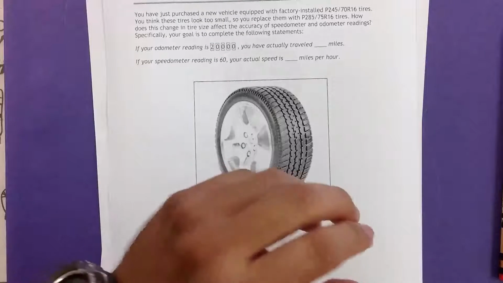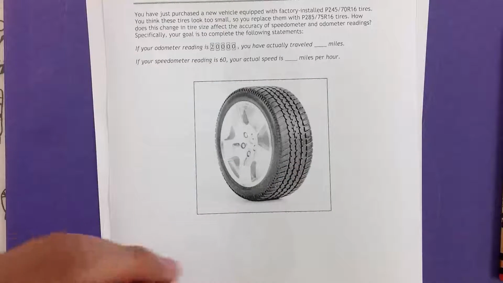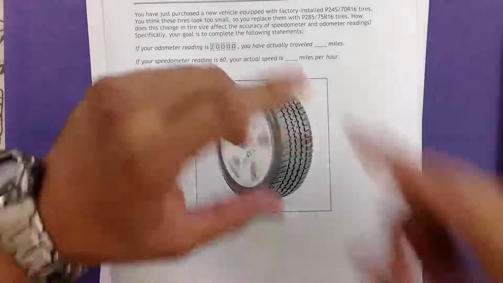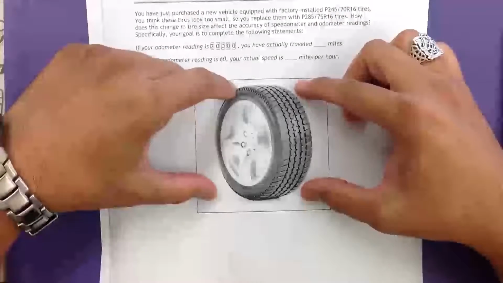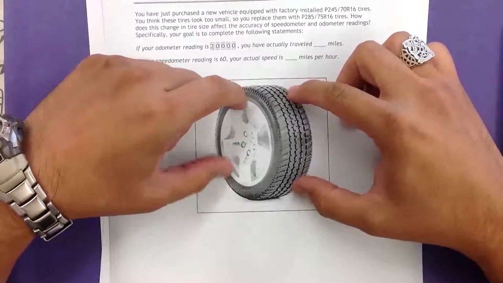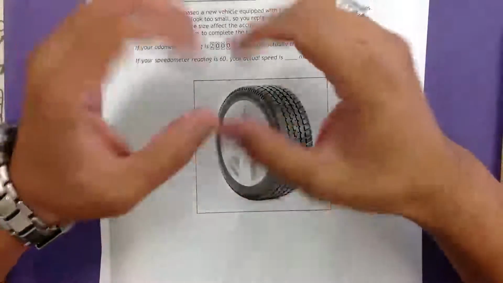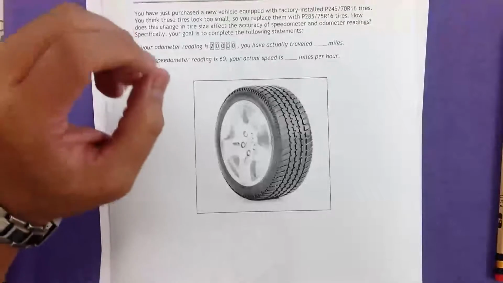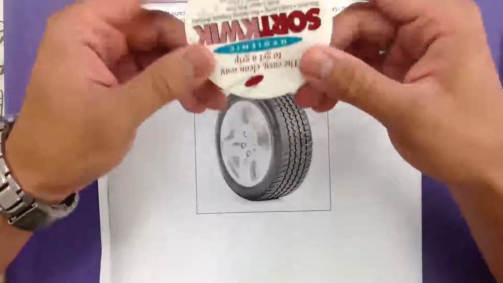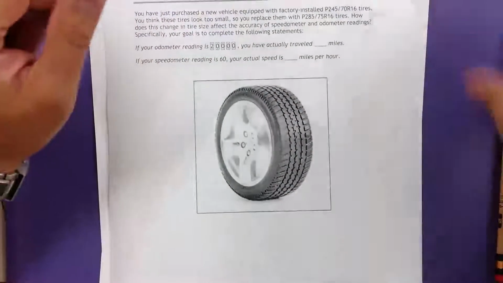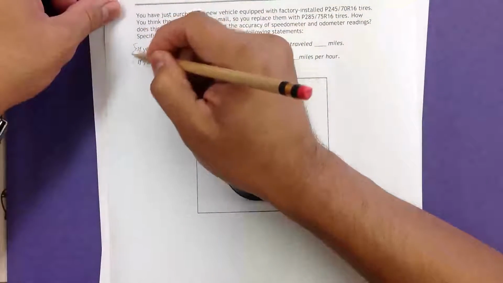I wish I had a little model of a tire. We have little tires, and then they change them to new tires, which are bigger. So they go from the factory set to a bigger set. And you just need to think about a couple of things. Let me go ahead and bring that up. We're going to be answering these two questions.